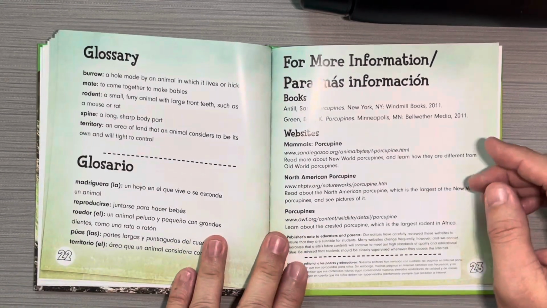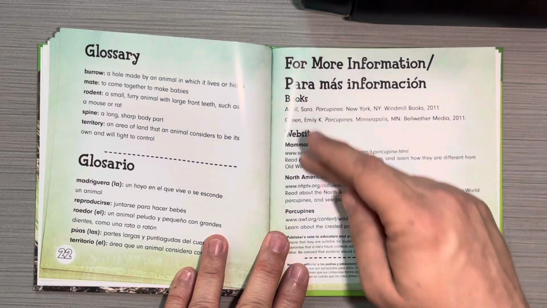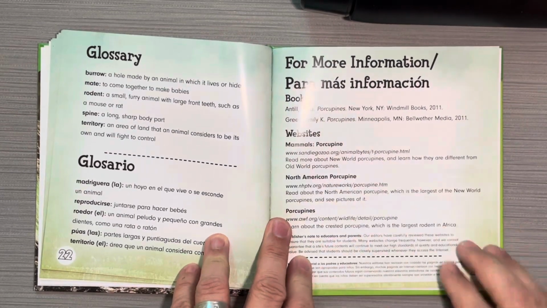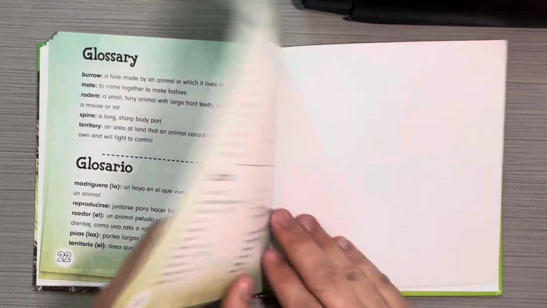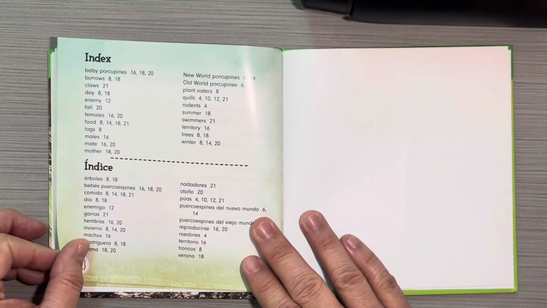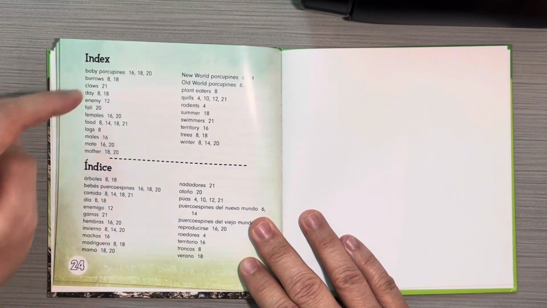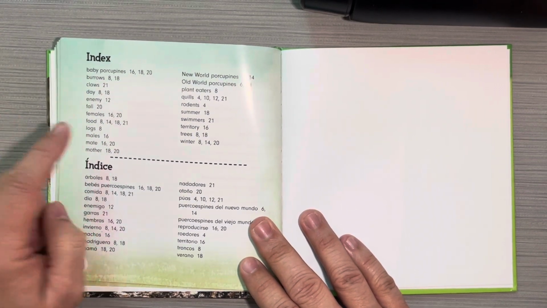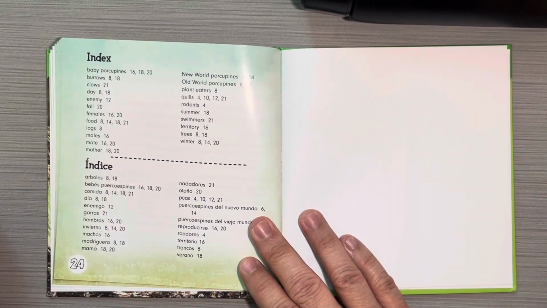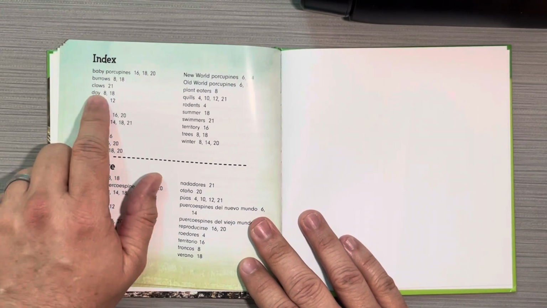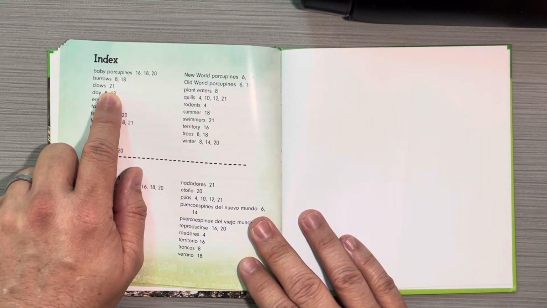If you want to find more information, there's websites listed here that you can go to, also books that you can look up to get more information about porcupines. And this is another very important feature of a nonfiction text. It's called the index. And the index lists important words that are in the book and what pages they can be found on. So if I wanted to learn about porcupines' claws, I can check page 21.